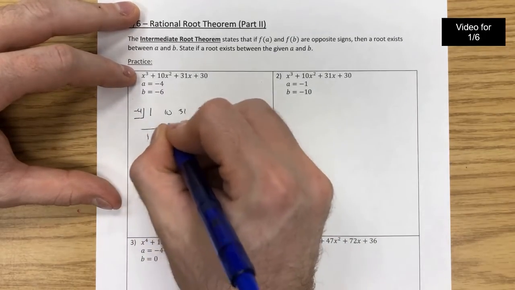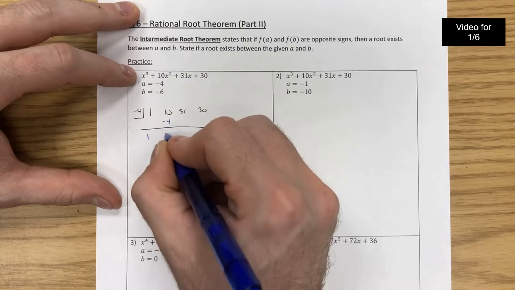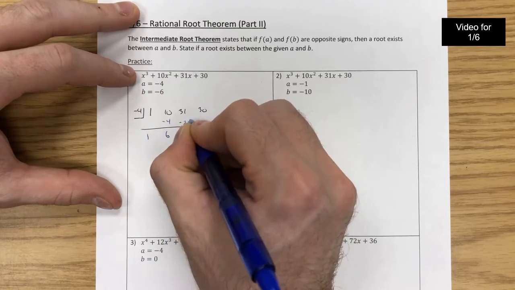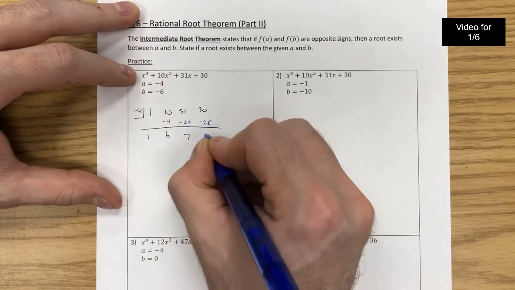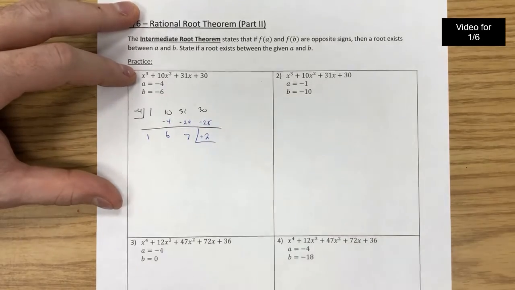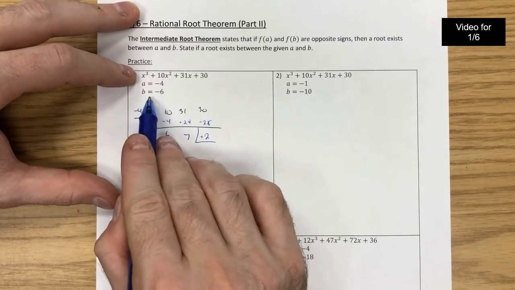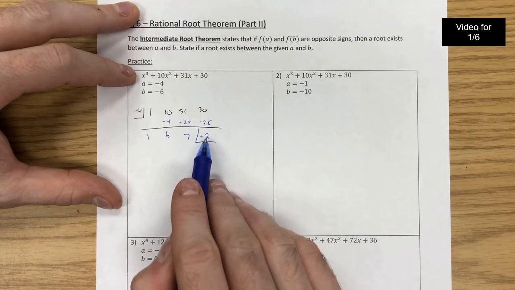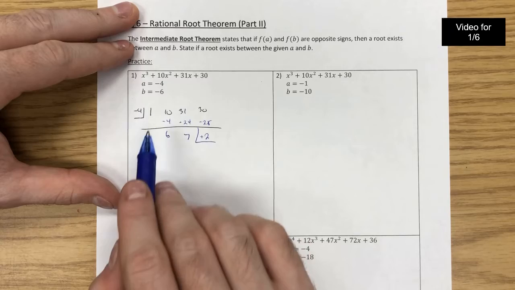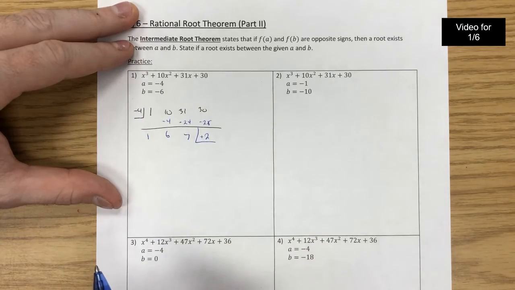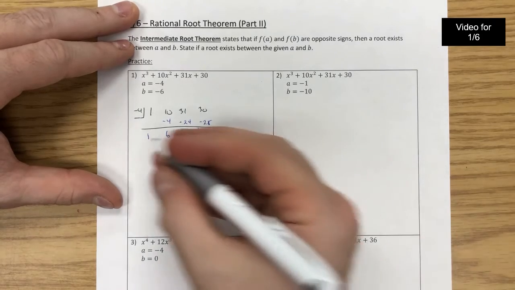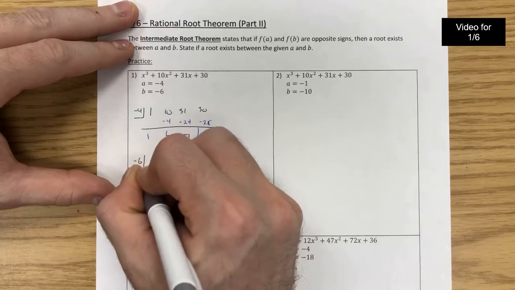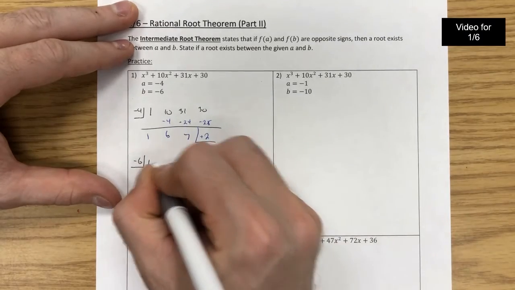So 1, I multiply, -4, and then I add 6. Multiply and add. Multiply and add. So I have a positive 2. Now, if when I plug in b and I get something other than a positive, I know a root exists between these two numbers. If I get another positive, it doesn't really tell me anything. There could be no roots, there could be 2 roots. We're not really sure what it tells. So let's go ahead and plug in the -6 and see what we get.